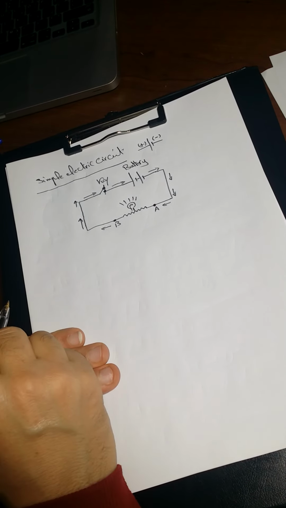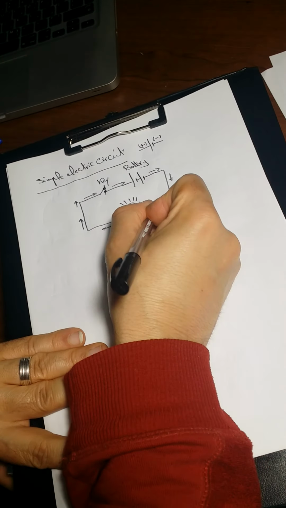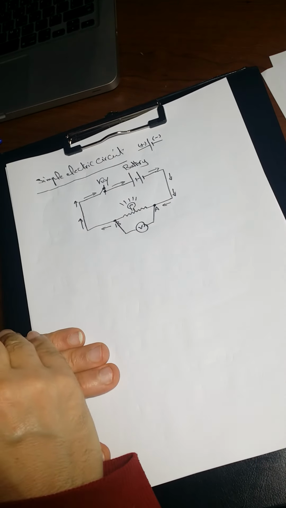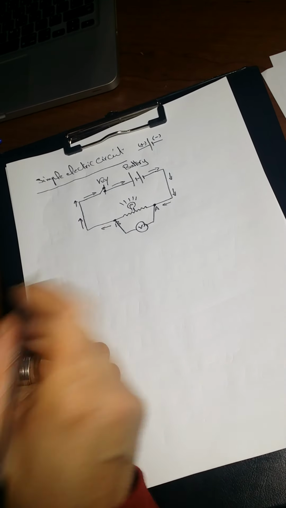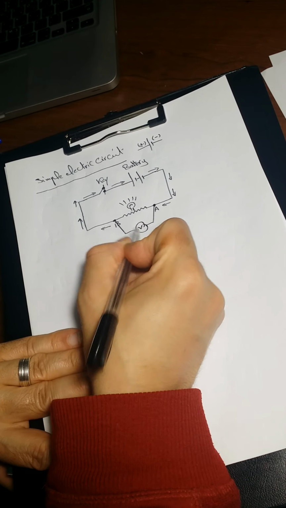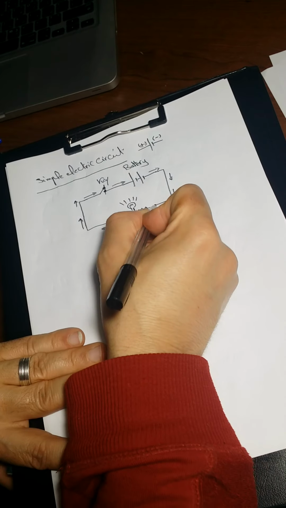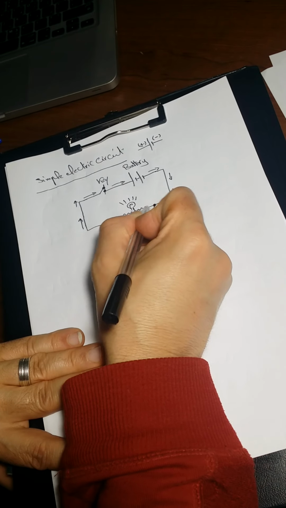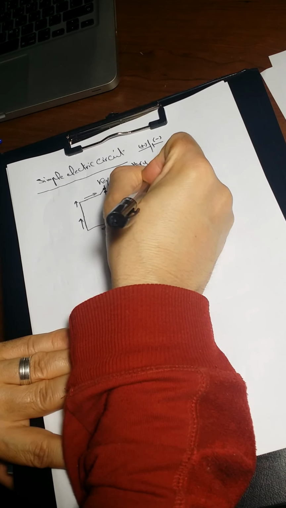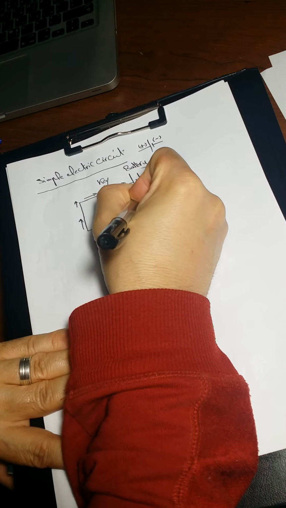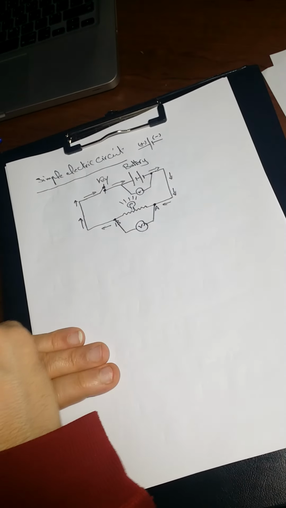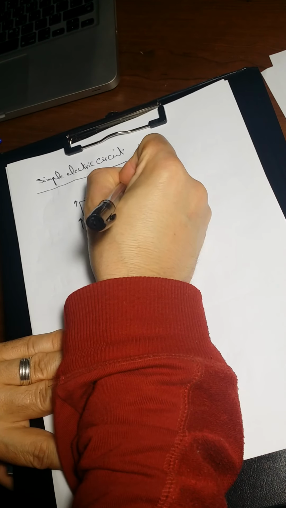If I wanted to measure this potential difference, I have to connect the voltmeter between these 2 points in parallel. In what parallel? Like that. In this case, the voltmeter will measure what? The voltmeter will measure the potential difference between the 2 points A and B. What if I connected the voltmeter here, between the 2 poles of the battery, the negative and the positive pole of the battery?